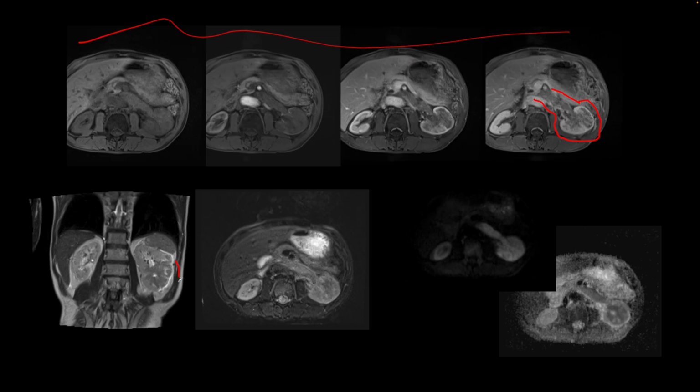Here is the mass on T2 weighted image, slightly low signal, heterogeneous, also seen right here, and that extends into the renal vein. Renal cell carcinoma is one of the tumors that directly invades the adjacent renal vein and can grow up to the IVC and the right atrium and lead to tumor embolism as well. On the bottom right, we have DWI and ADC images showing restricted diffusion in this locally advanced renal cell carcinoma.